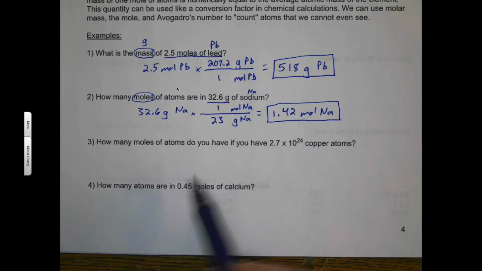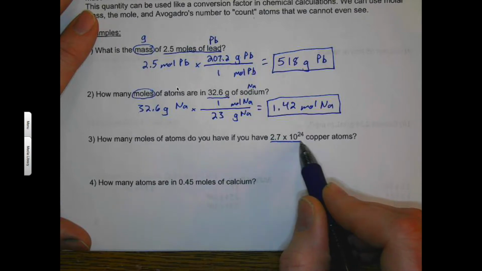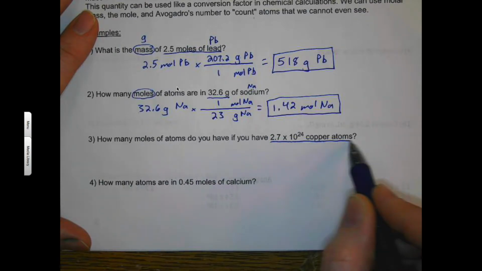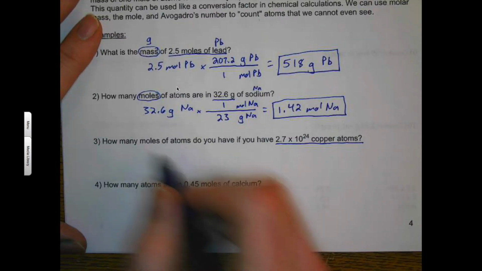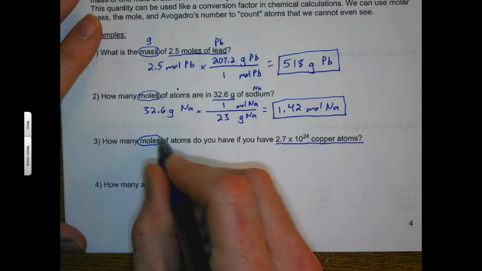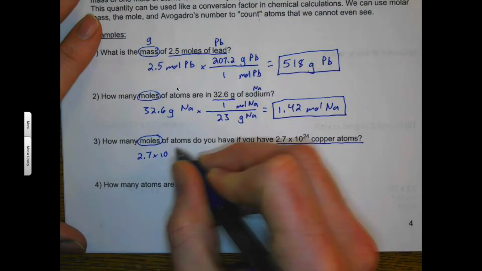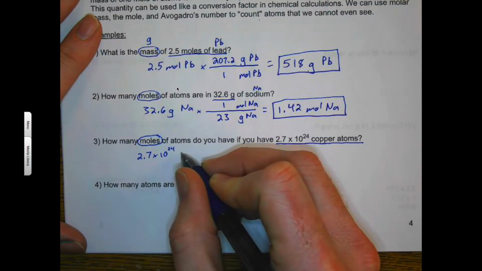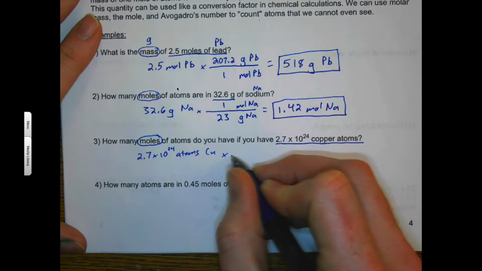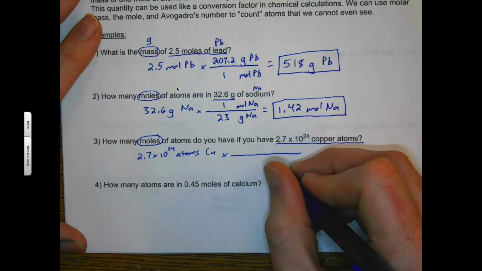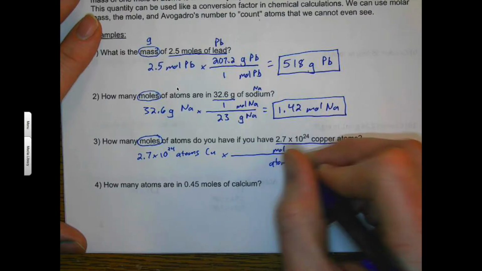So how many moles of atoms do you have if you have 2.7 times 10 to the 24th copper atoms? So that's a lot of atoms. Is it really though? Okay, so we're looking for the moles. So we have 2.7 times 10 to the 24th atoms of copper. And so we're going to convert, we're going to do atoms of copper into moles of copper.